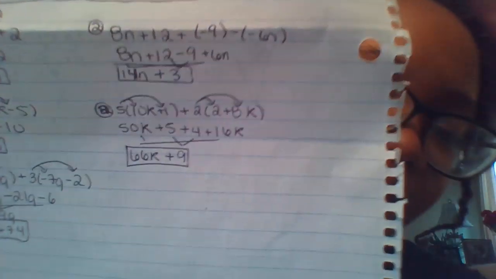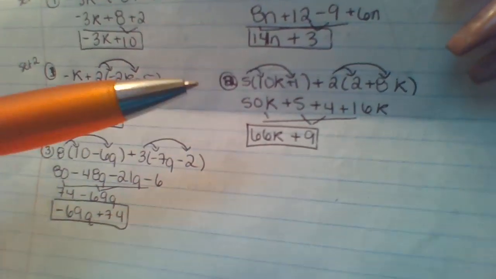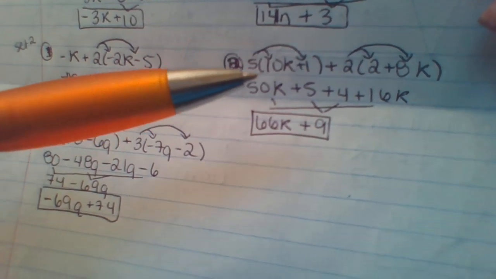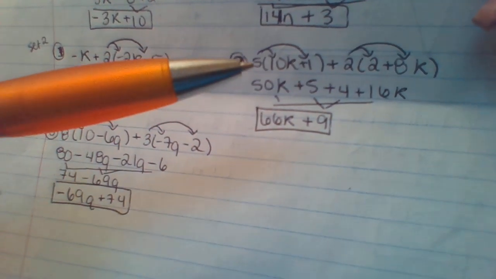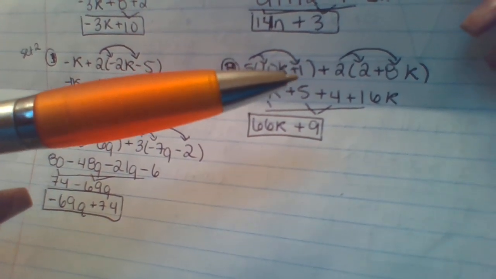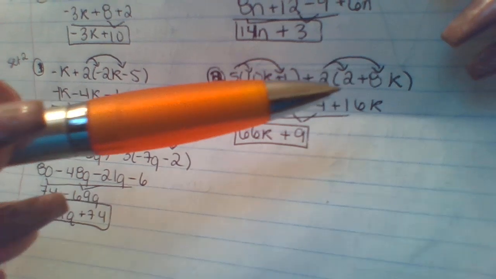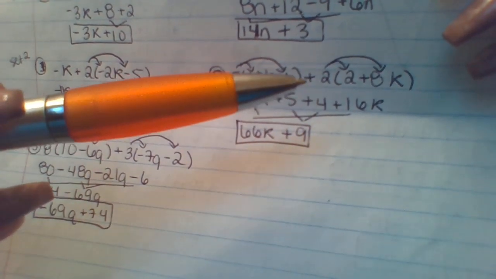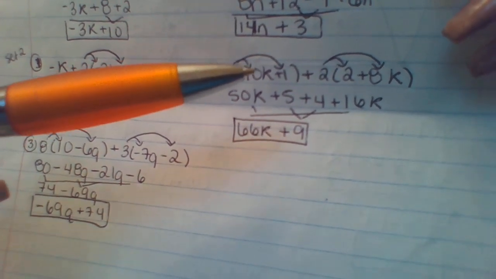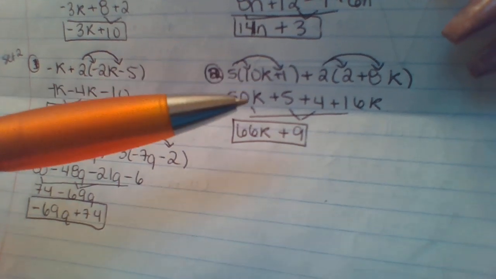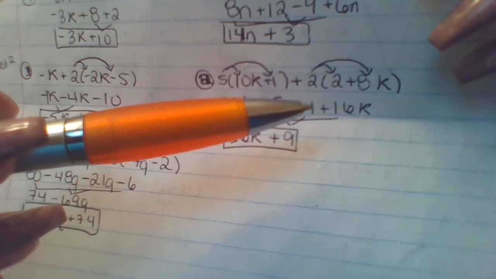Number 2, in my problem set, was a little more involved because now we are distributing 2 values into the parentheses. So for our first part of the expression, we have 5 times 10k plus 1. For the second part, we have 2 times 2 plus 8k. Notice this is a positive 2 because of this plus sign, and this is a positive 5 because there is no sign in front of it. So 5 times 10k gets us 50k. 5 times 1 gets us 5. 2 times 2 gets us 4.